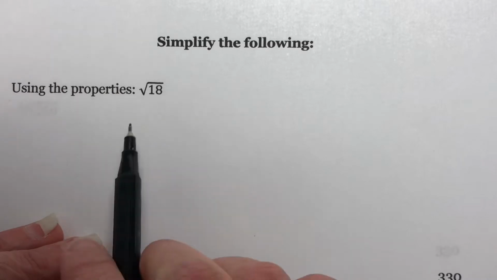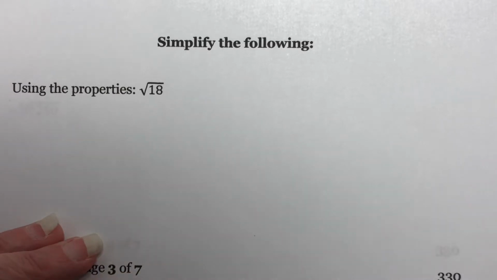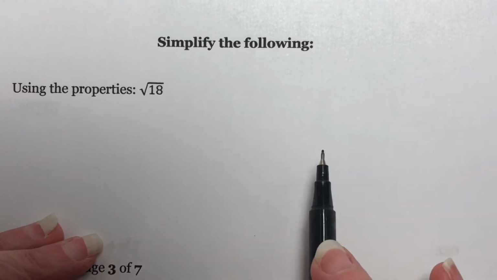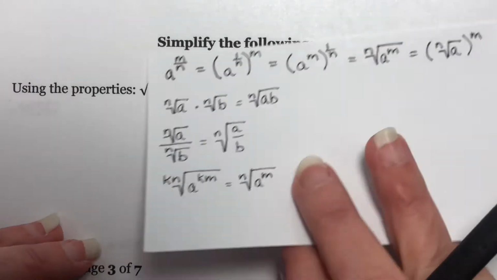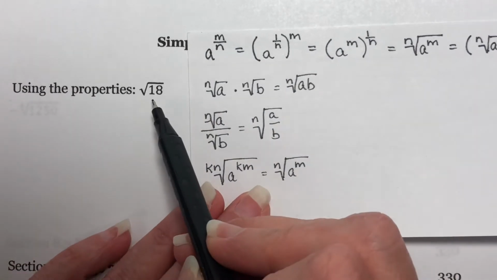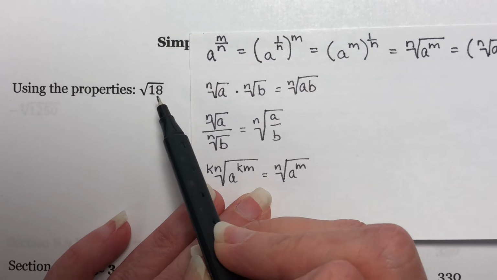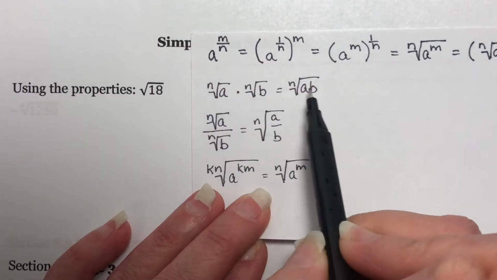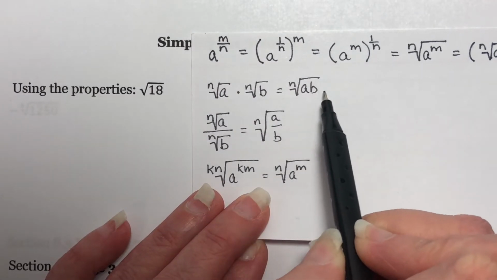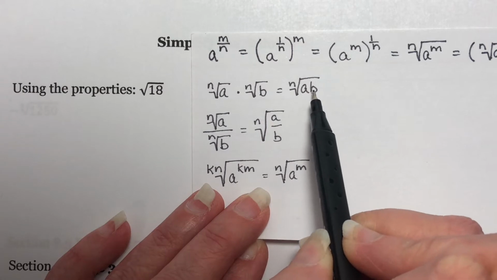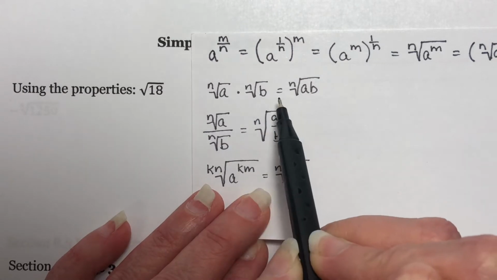I'm going to rework this problem in a second using that, but I want to show you what's actually going on, okay? By simply using the properties, I'm going to simplify this. Now what I'm going to use is this property right here. I'm going to create something like this where I have two things multiplied together, and then I'm going to split it up into two radicals.